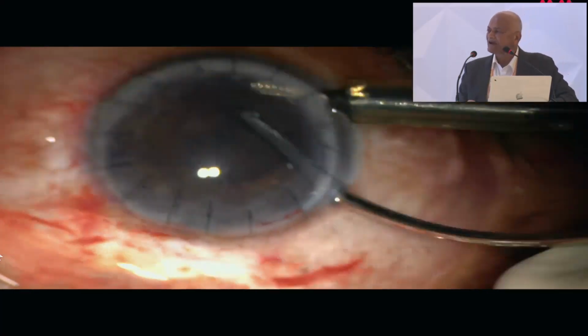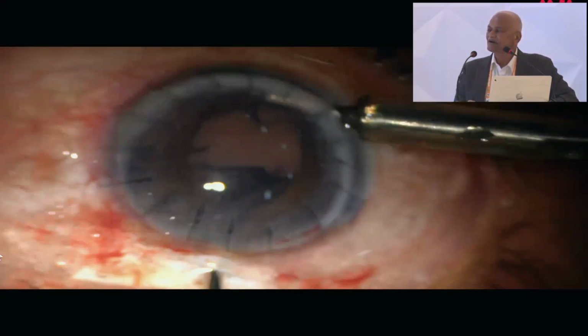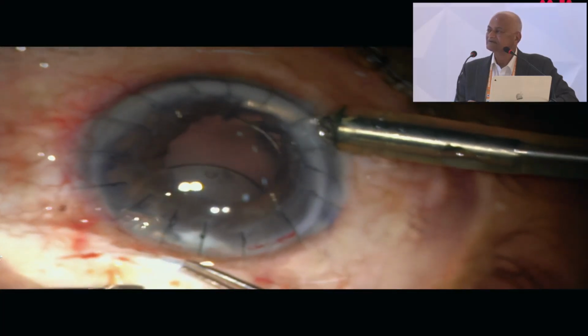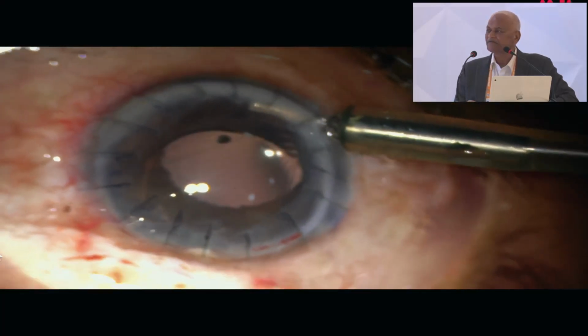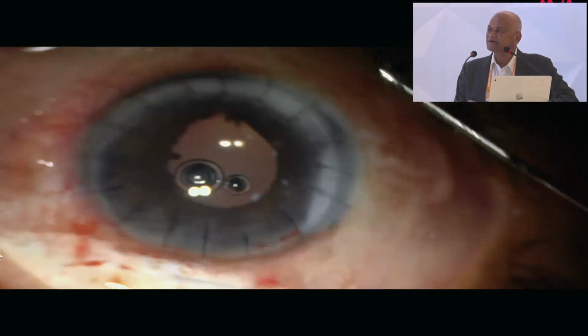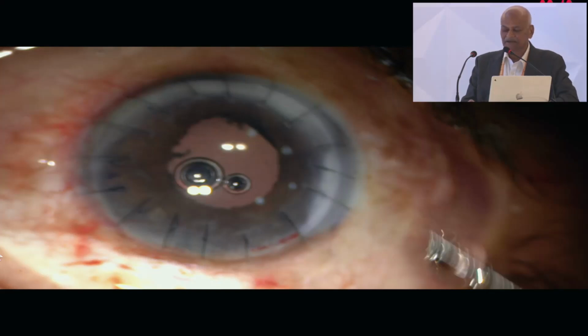Then I aspirate the cortex, and once I aspirate the cortex, the lens is implanted. I want the graft to remain clear and not be damaged, so I am doing it for that.